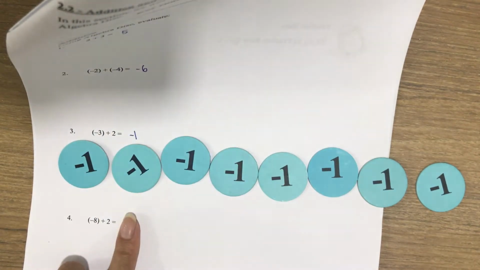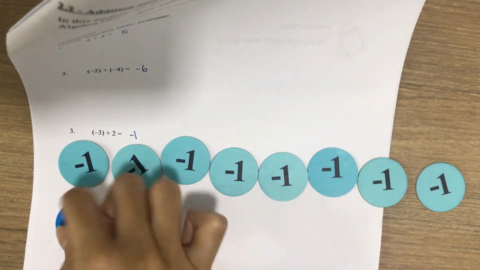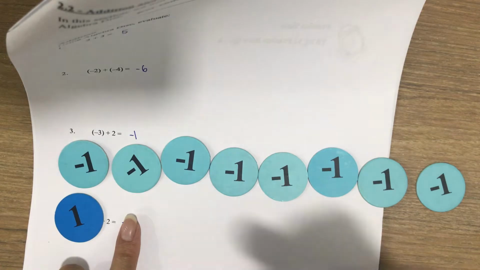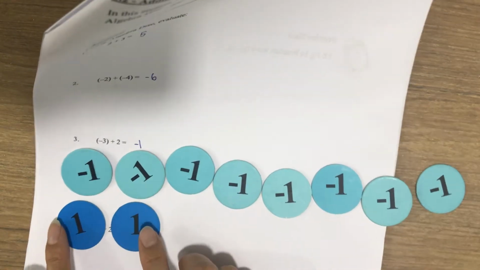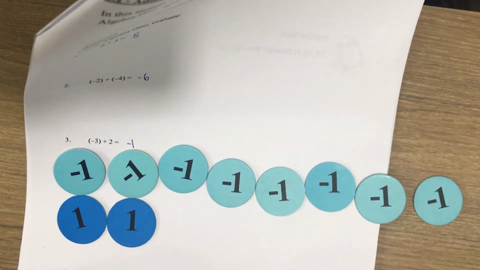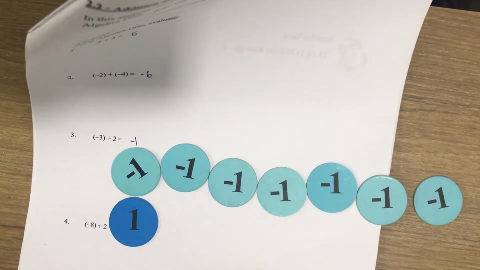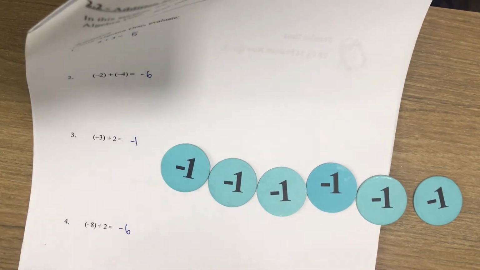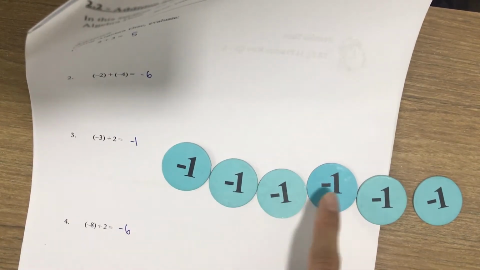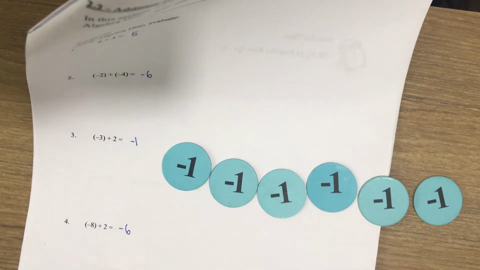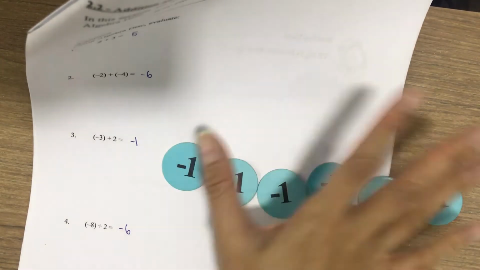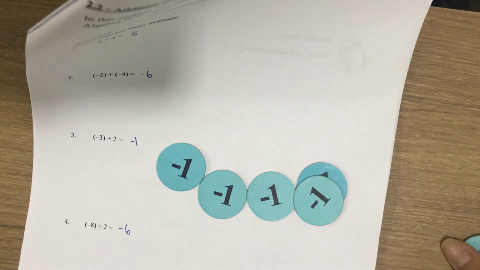Plus 2. So I'm going to put down 2 positive 1. So you realize that how many 0 pairs do we have? 2 pairs. So this is 0 and this is 0. So our answer is negative 1, 2, 3, 4, 5, 6. Negative 6. Okay, simple.